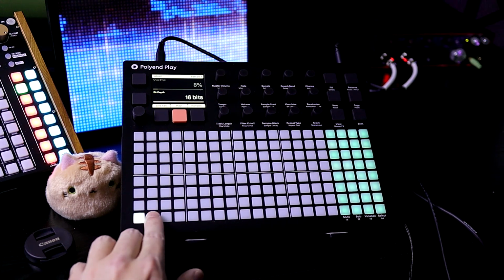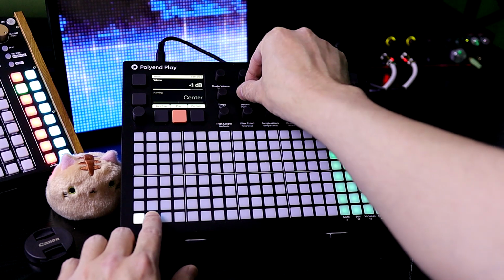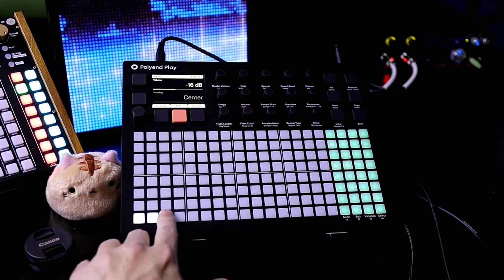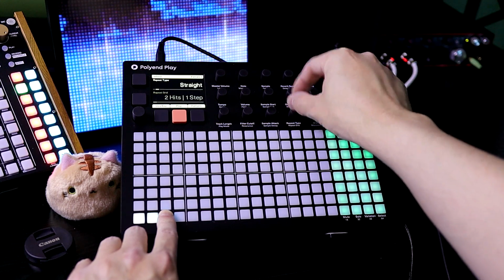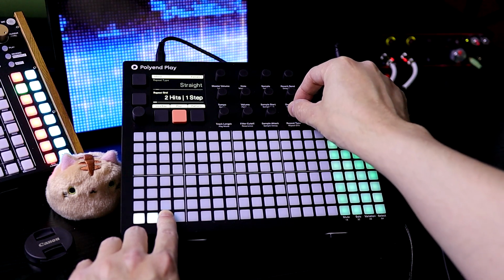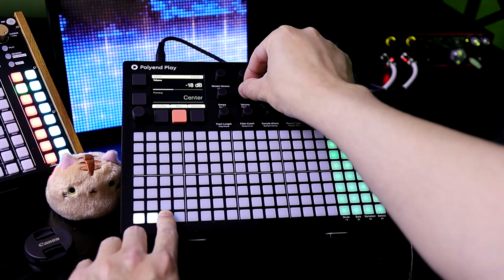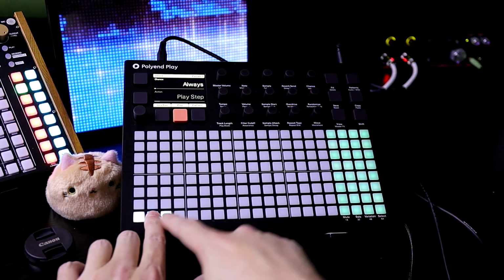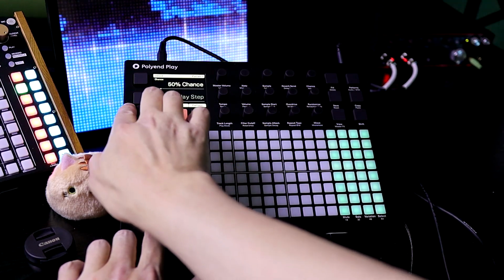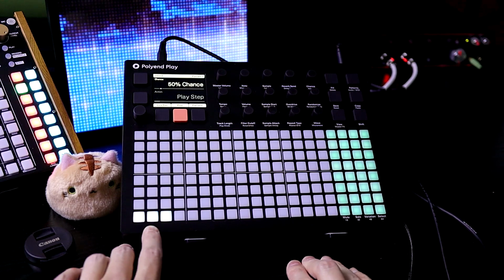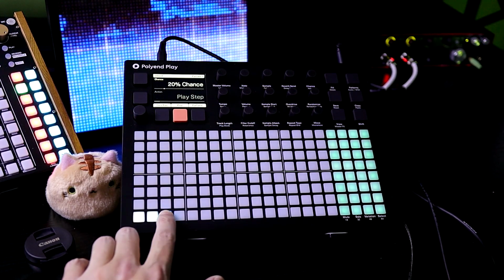Now what I want to do is add another kick drum here. What I want to do with that is just turn the volume down on it. Then another one. Now that one, let's change the repeat. So it's 2 hits in 1 step. Let's change it to 4. And then turn the volume down a little. Now what I want to do is make this play at a chance. We're going to turn that to 50%. And then this one, let's change that to 20%.